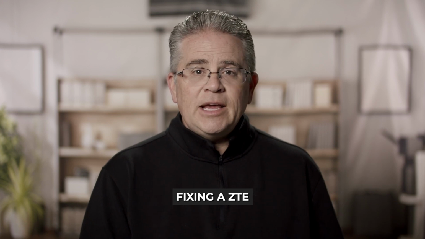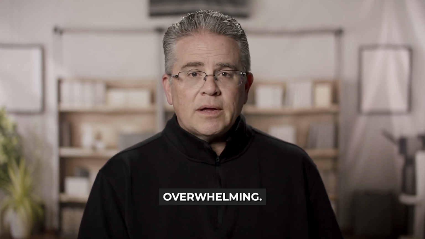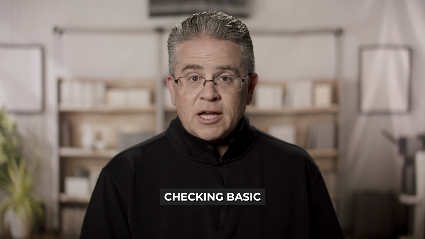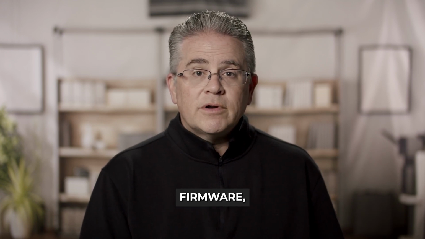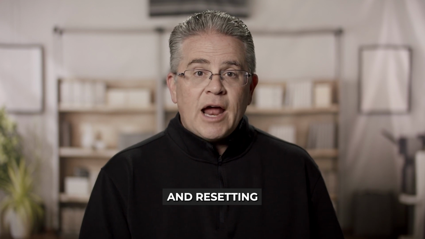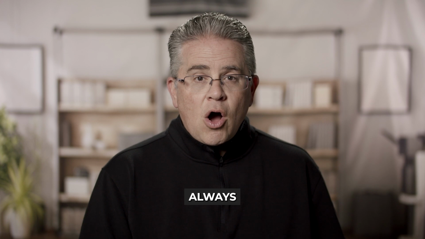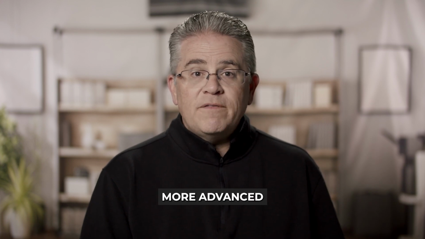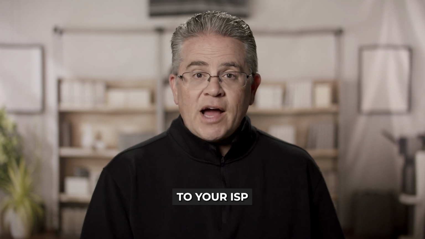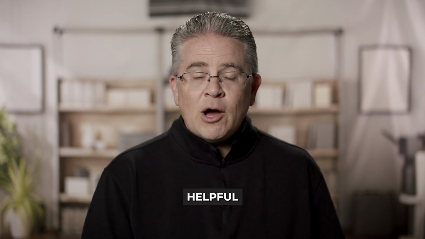Fixing a ZTE Wi-Fi router no internet access issue doesn't need to be overwhelming. By following these steps, checking basic connections, verifying internet status, updating firmware, resolving network conflicts, and resetting if necessary, you should be well on your way to a stable connection. Always prioritize basic checks and updates before diving into more advanced troubleshooting or seeking professional help. Don't forget to reach out to your ISP when needed. Stay connected and keep browsing smoothly with these helpful strategies.